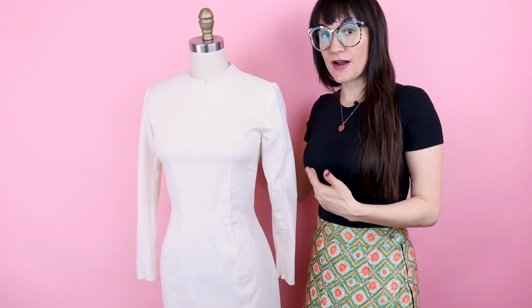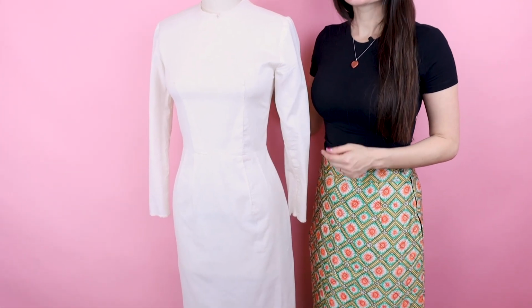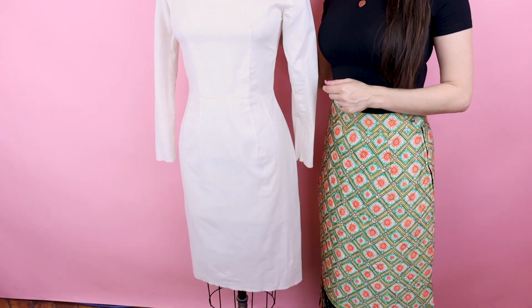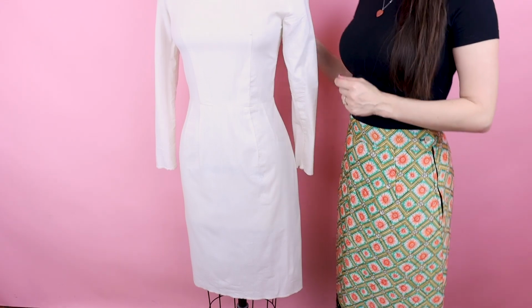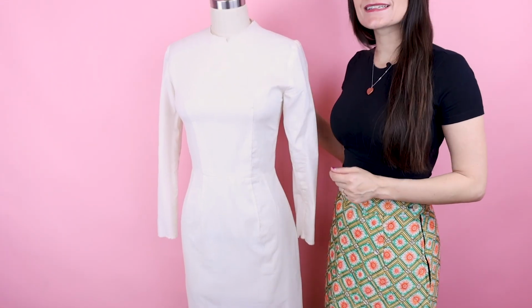So I pattern drafted a sloper set to my measurements and I put it on the dress form. So let's take a look at it. This here is the basic sloper set all sewn up. Remember, these are my measurements, but we put it on the dress form for you to see. I had to take 25 different measurements, and then I pattern drafted the basic sloper set, and this is what we ended up with.